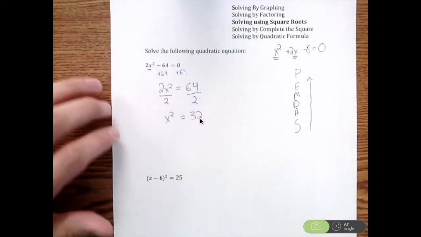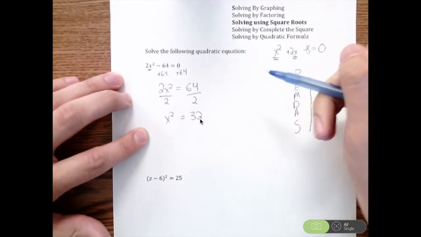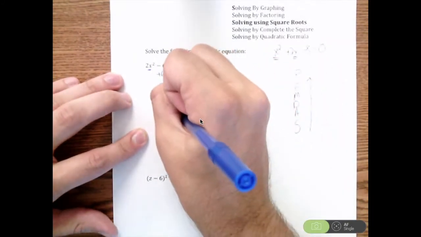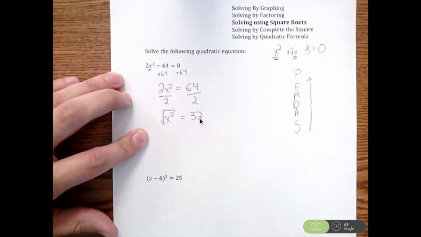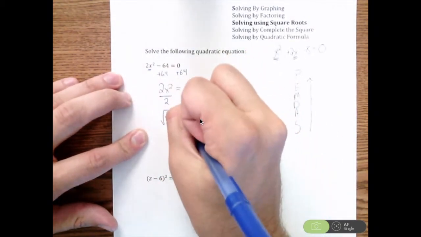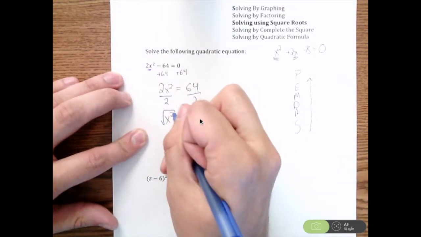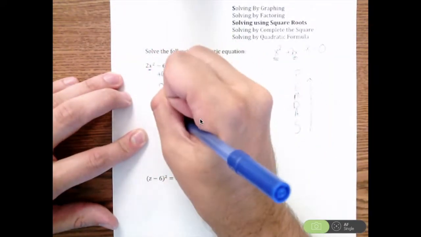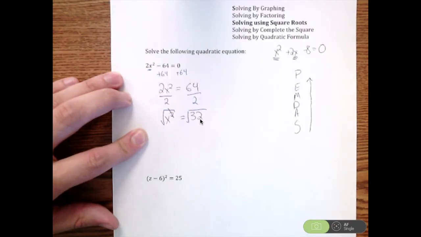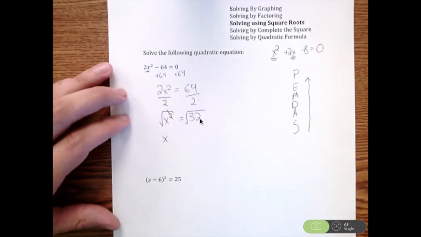So our next step in trying to get that x all by itself and solve this quadratic is, if I have a square, I want to do the square root. Again, if you do the square root of one side, you're going to have to do the square root of the other side. Because when you take the square root of a square, those are inverse operations, so we're left with x. On the other side, I have the square root of 32.